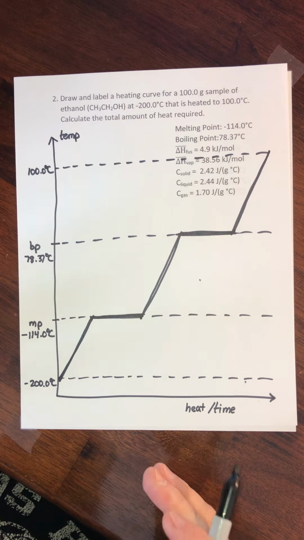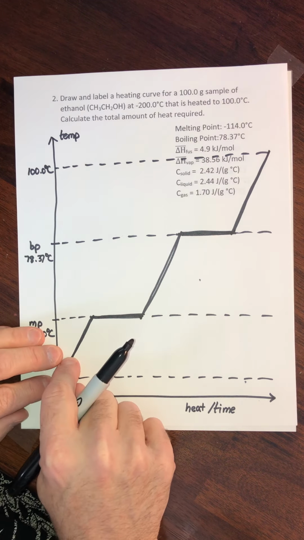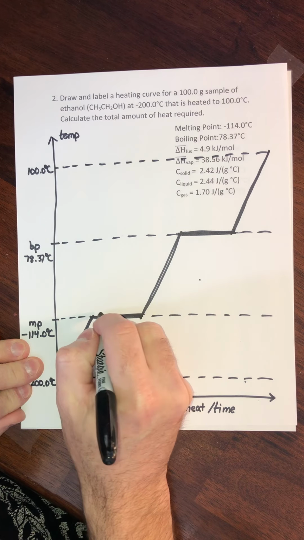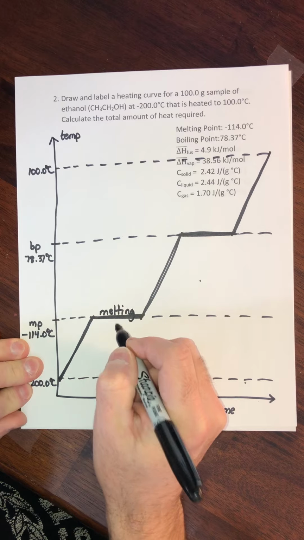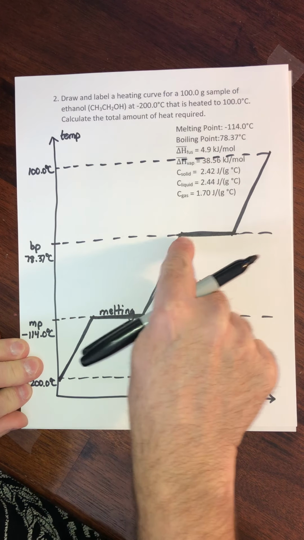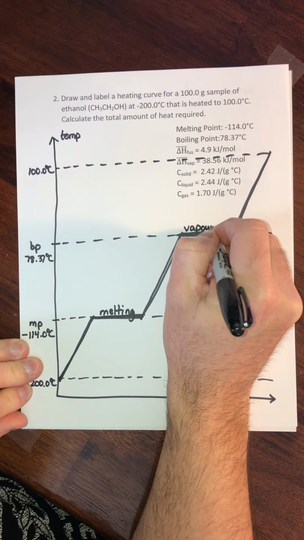In this problem here, you're actually applying heat. If you apply heat to a solid at the melting point, then you will actually do some melting. So this is melting. If you apply heat to a liquid, you are going to vaporize.